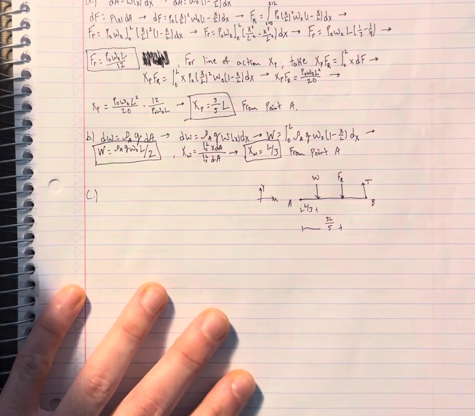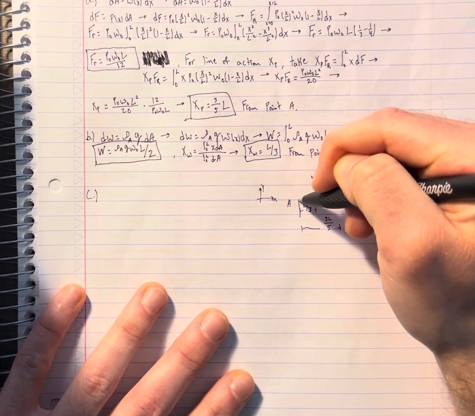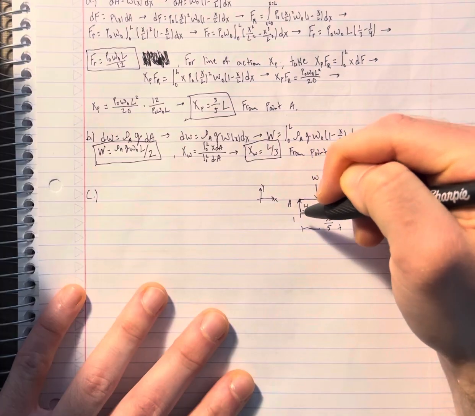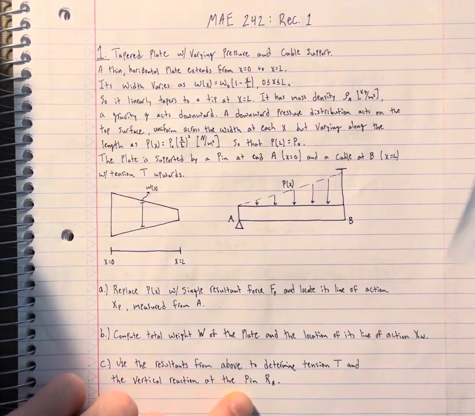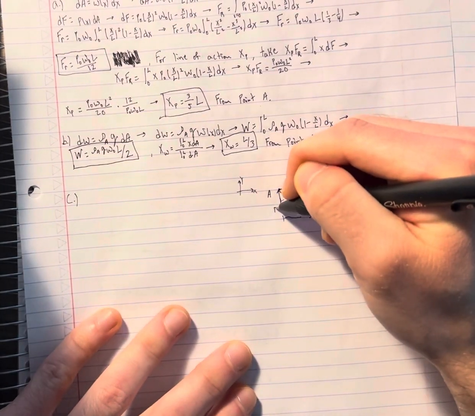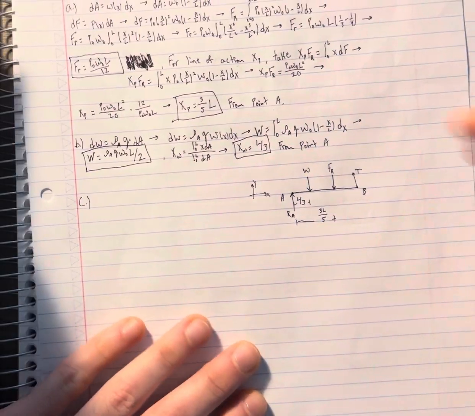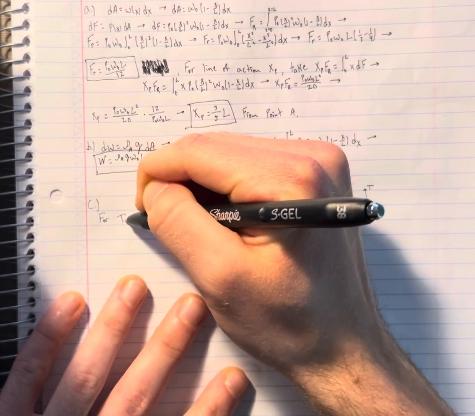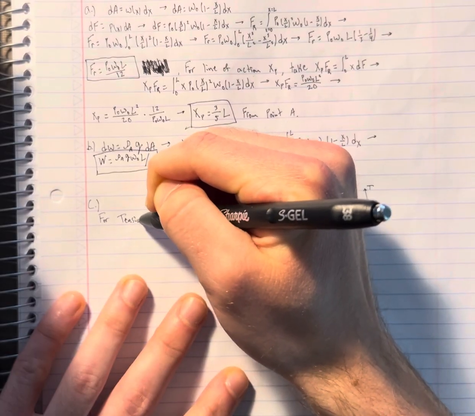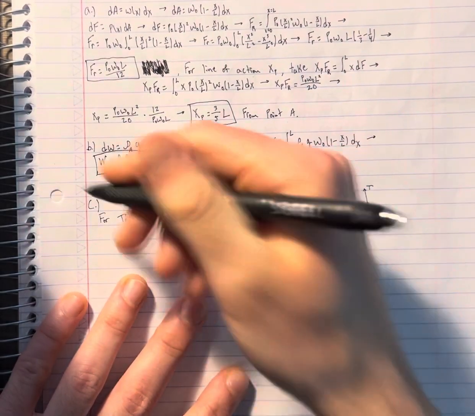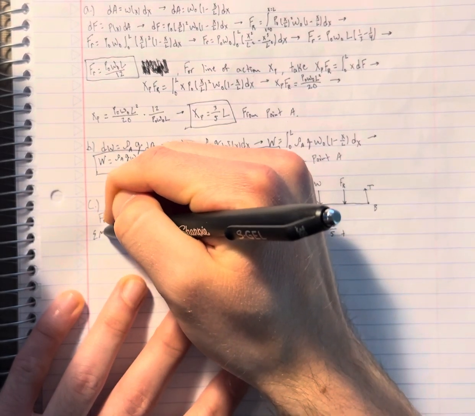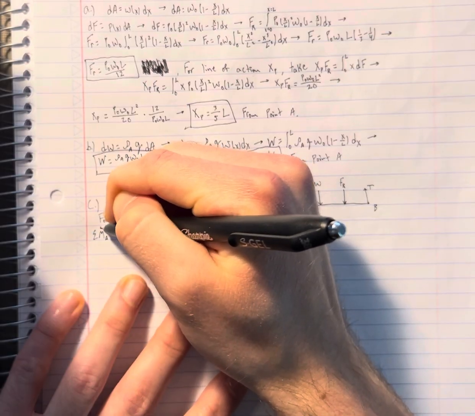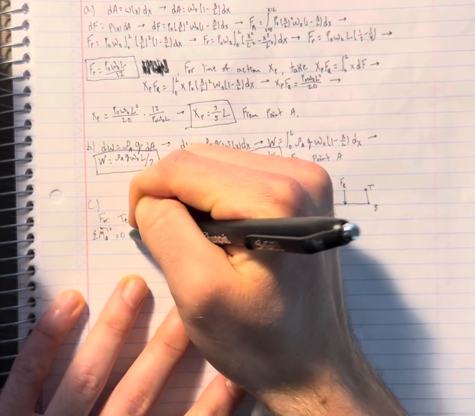Okay. And now for the tension T, let's do that one first, because you don't know it otherwise. And we have what we're solving for, the reaction at A, RA. So first off, for tension, let's take the moments about point A, positive that way, equals 0.